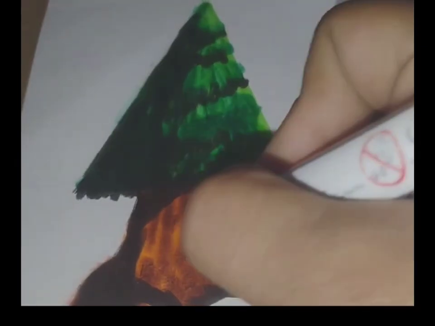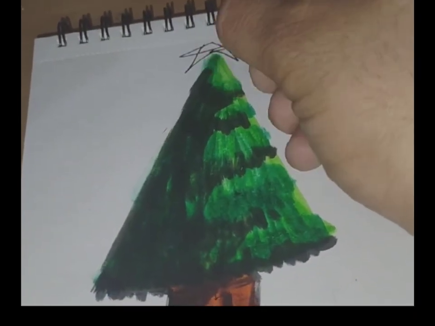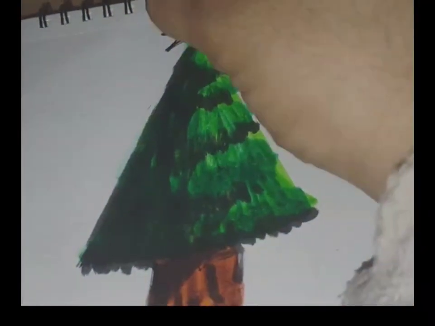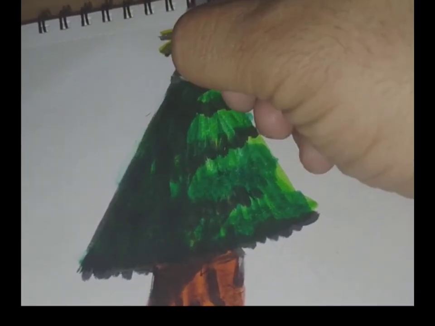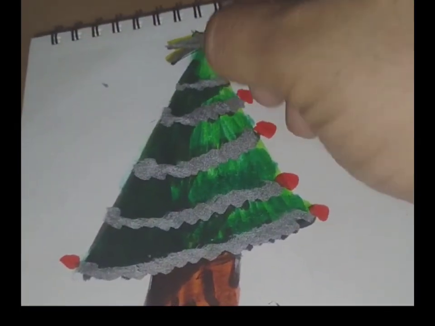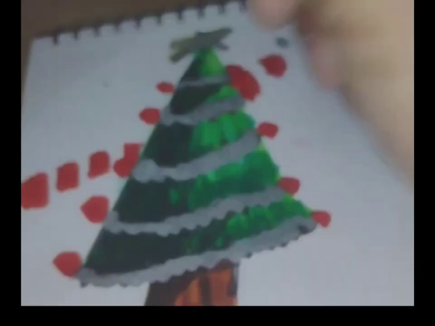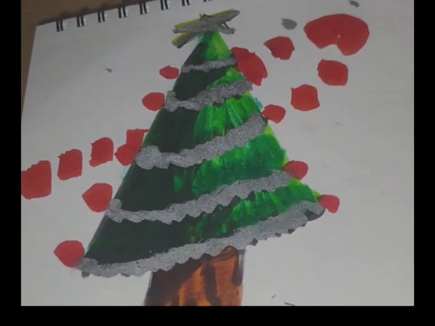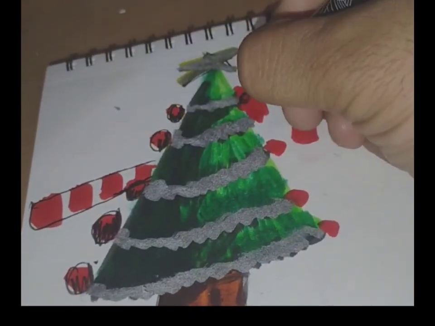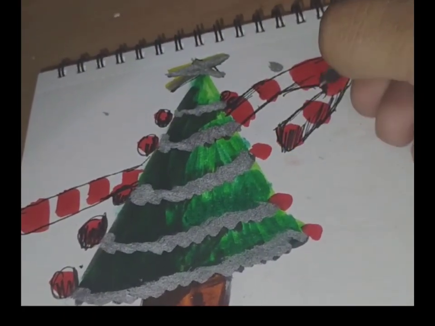Now with the same logic, I will be using the marker to draw some shadow being casted on the trunk of the tree itself. Then I will be using a silver marker to draw the star and the silver lining on the tree. Then by using a red marker, I will be drawing the lights and the primary structure for the candy cane. After drawing the primary structure for the candy cane, I will be using a black pen to make the candy cane a bit more pronounced and give it some shading to make it a bit easier to perceive with the eyes of the observer.